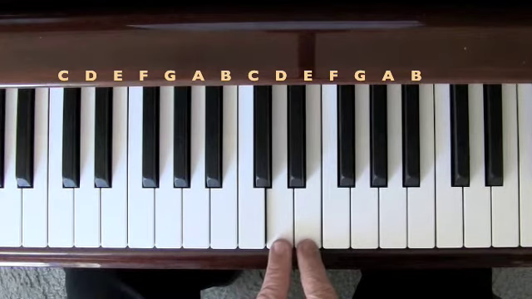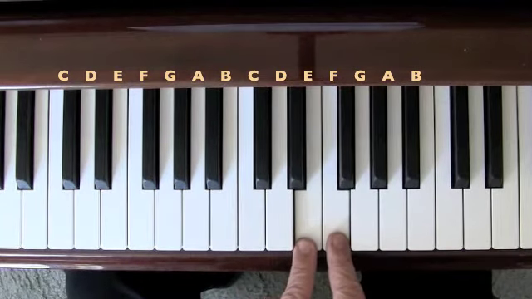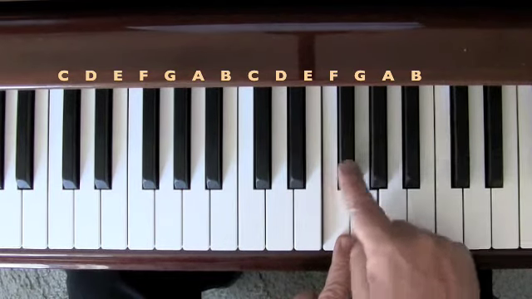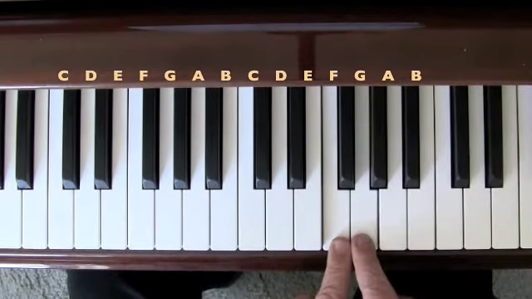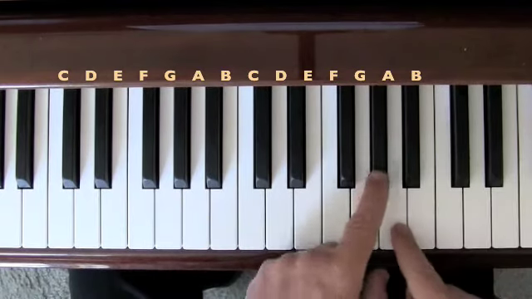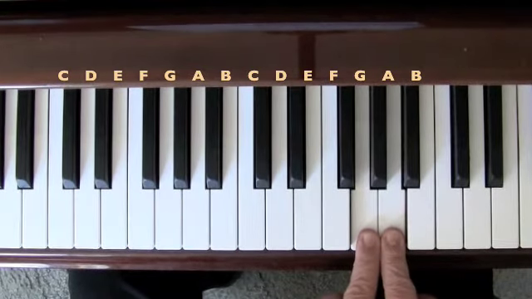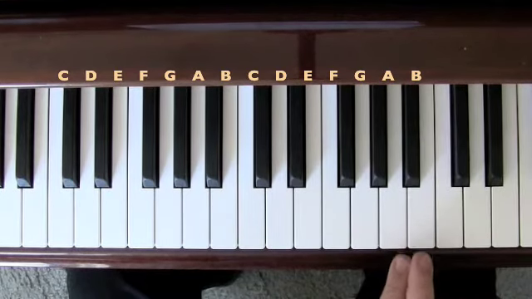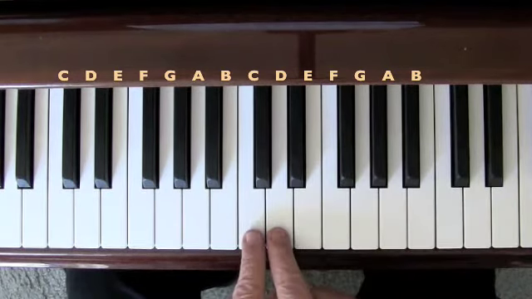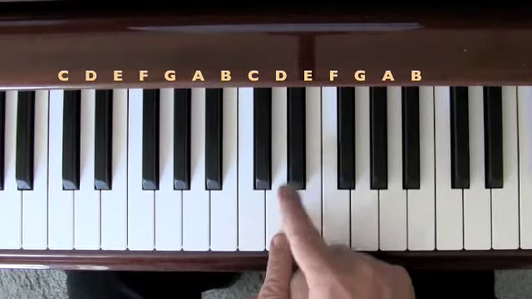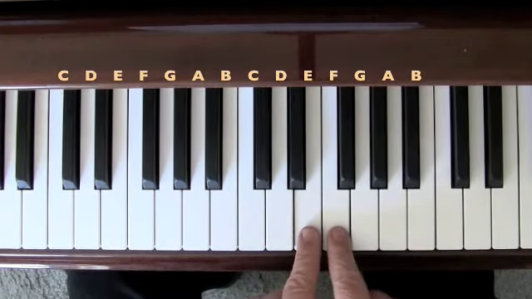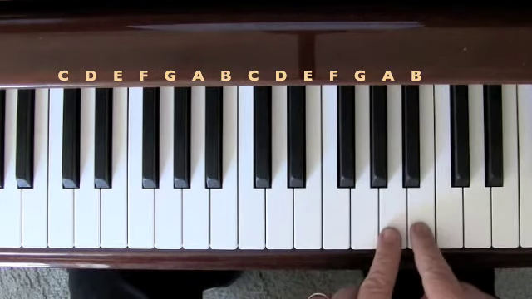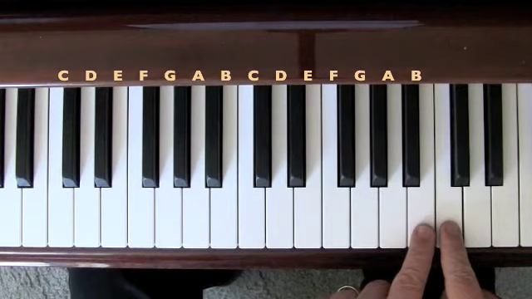Here's another tone. This is a semitone, because there's no note in between. Here we have a tone, a semitone makes a tone, semitone, another semitone makes another tone, another tone, and a semitone to finish up. So the formula for all major scales is tone, tone, semitone, tone, tone, tone, semitone.